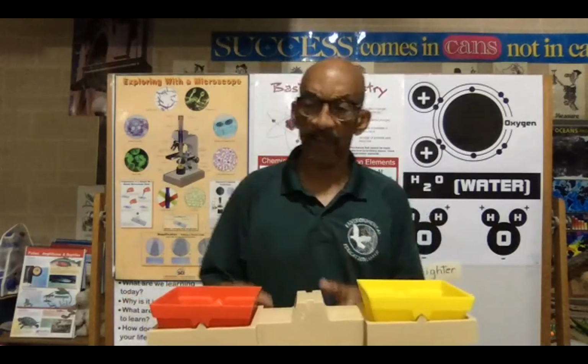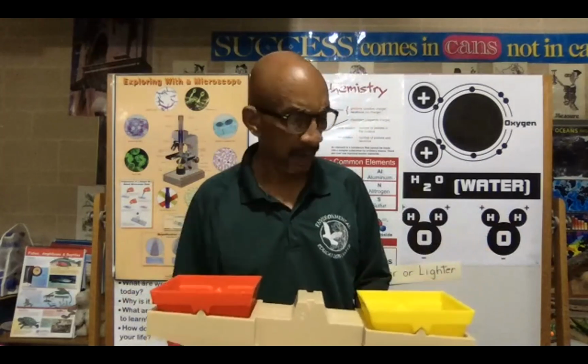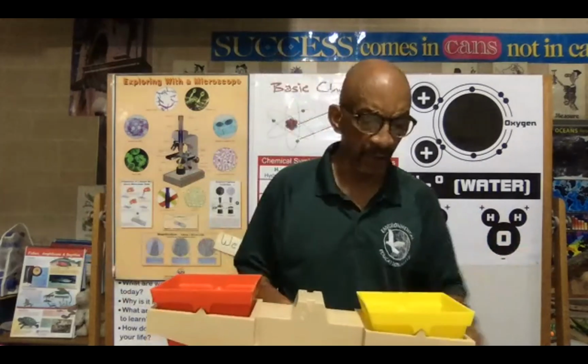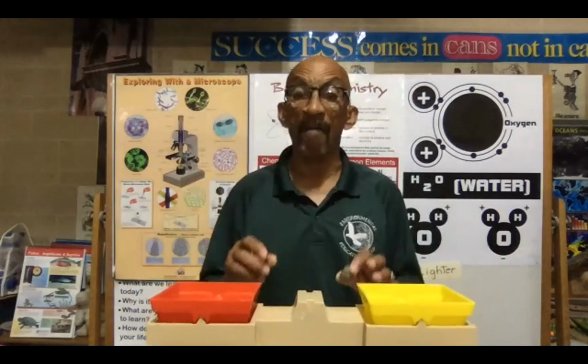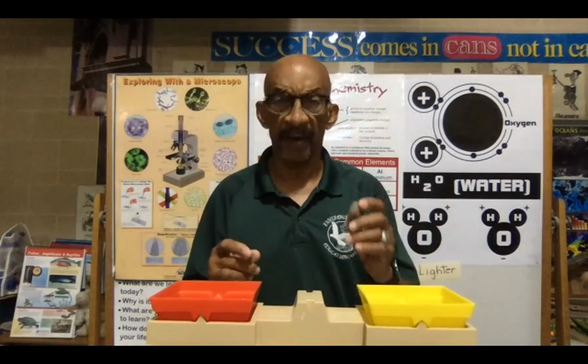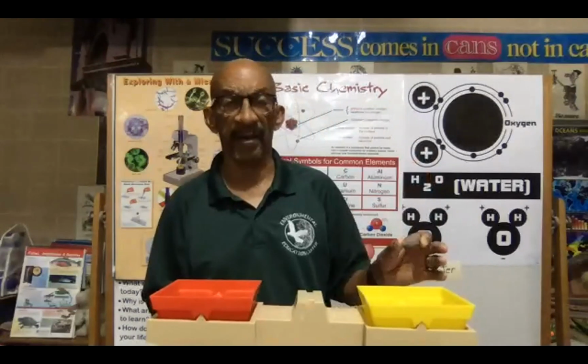And of course, if you put something heavy in here that's heavier than the other object, the bucket would go down. Better yet, let me show you. I have two rocks here, and we know that rocks are made out of different materials. Rocks can be made out of different things.